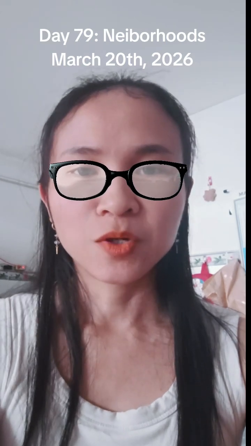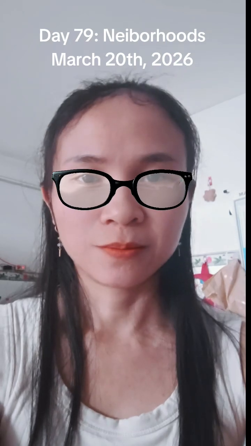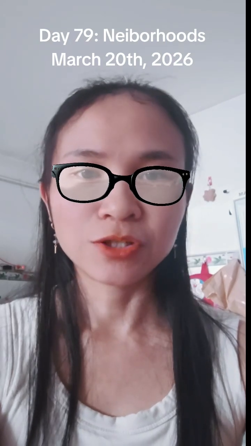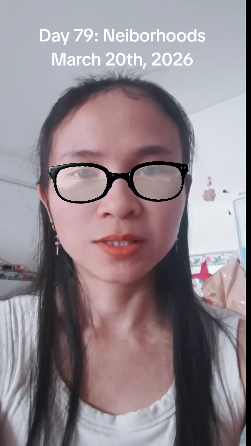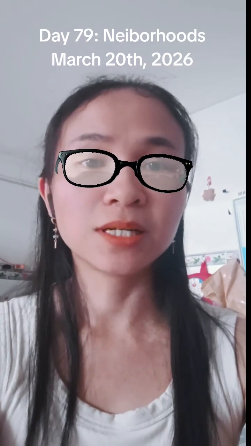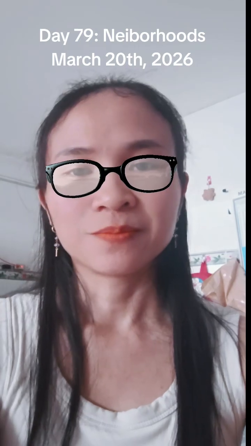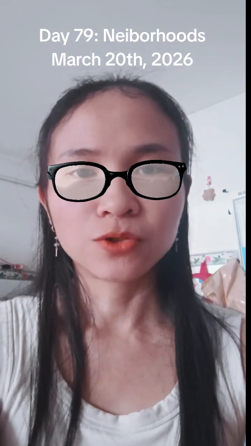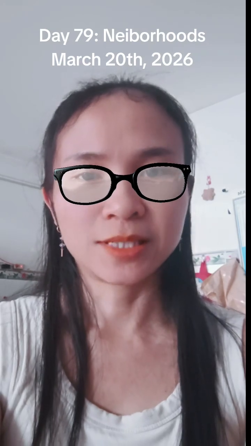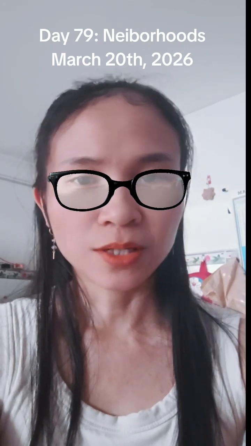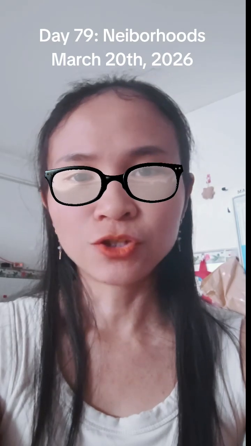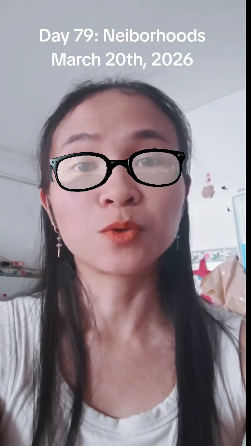So today I'm going to talk about neighborhoods. I think this is an interesting topic because neighbors look and function differently in different countries. Specifically, I want to talk about American neighborhoods. And even more specifically, I want to focus on residential neighborhoods, such as the suburbs.